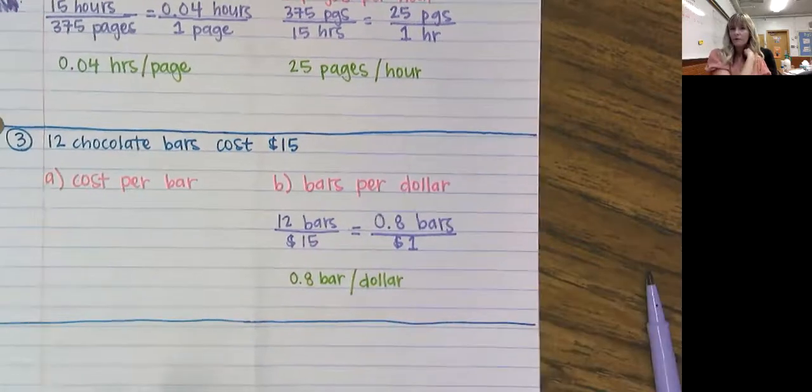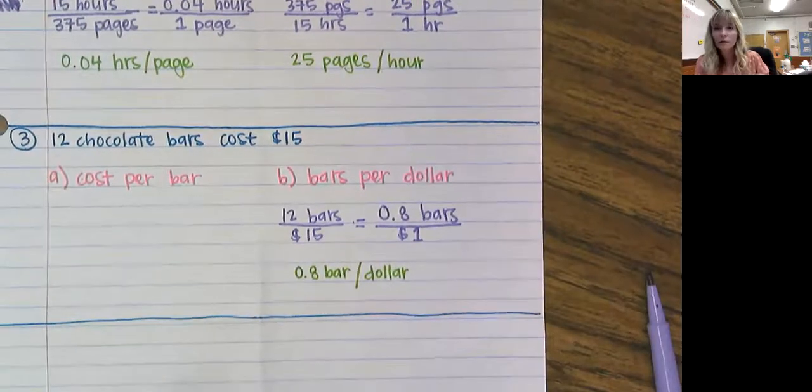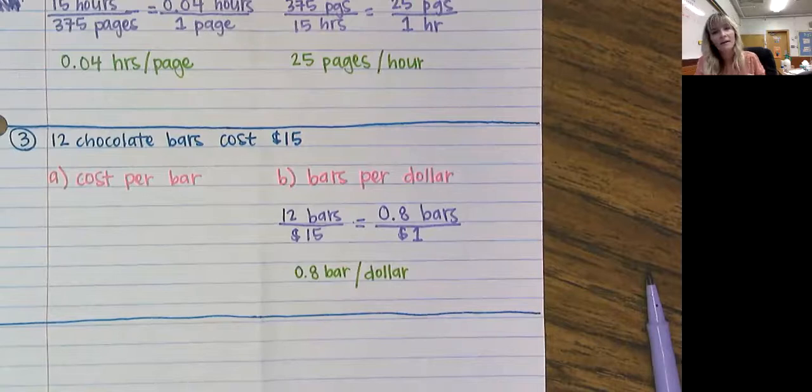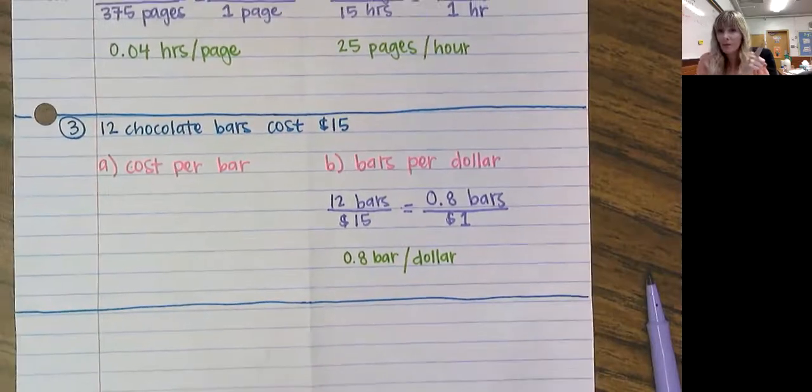Which would be so weird if you went in the grocery store and you're like, I only have $1. How much of that chocolate bar can I get? And they cut off a fifth of it and give you 4/5. Probably not gonna work that way. But what I'm gonna do right now is I am going to just sit here for a minute and I'm going to let you calculate the cost per bar. Ready, set, go.